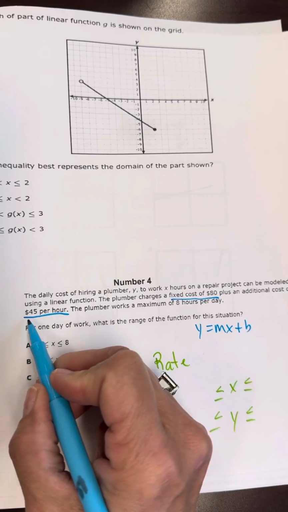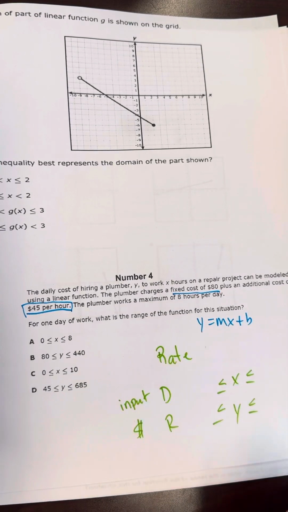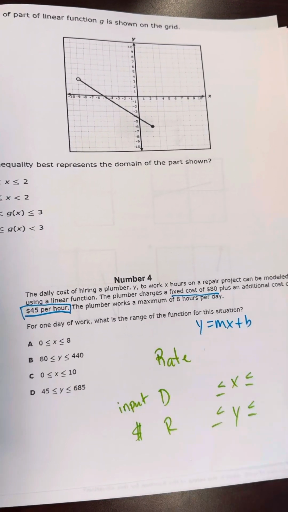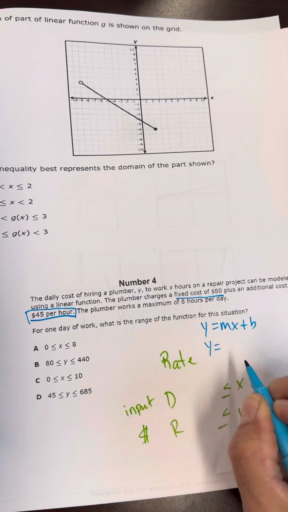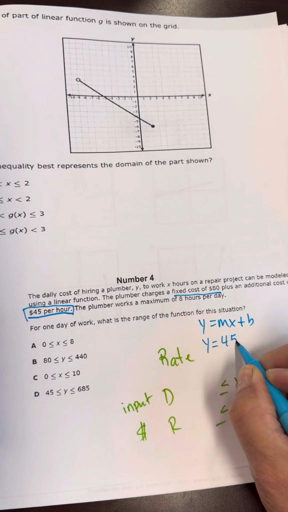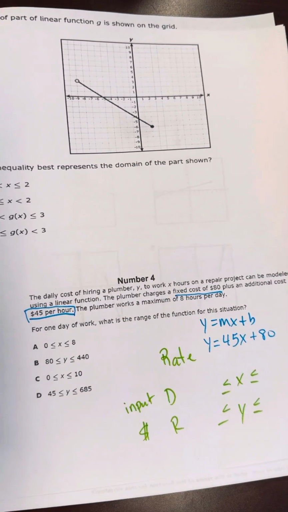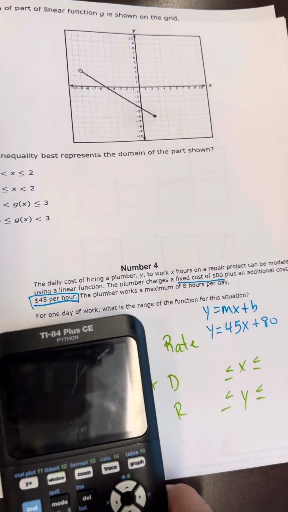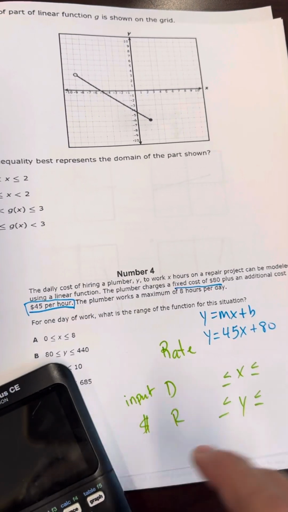So in this case, it's going to be $45 per hour. And your b is a fixed amount because it's not multiplied by x. So your equation is y equals 45x plus 80.